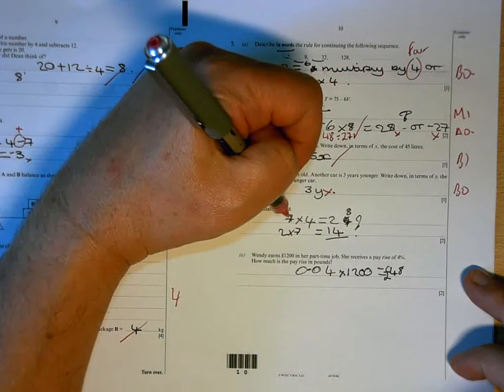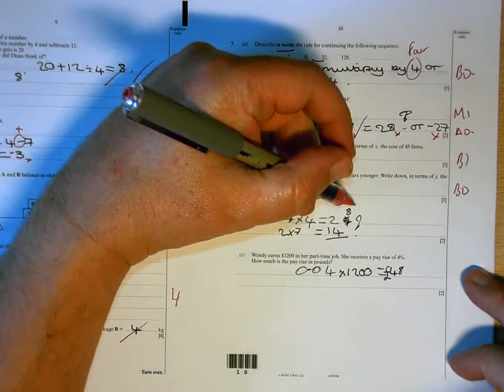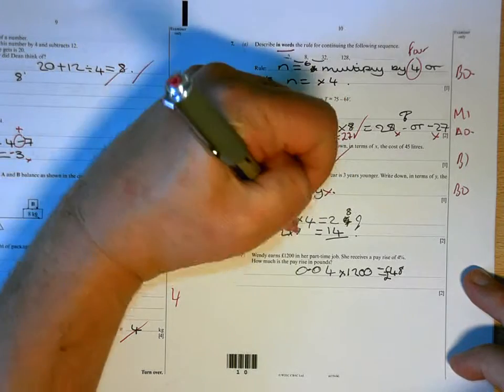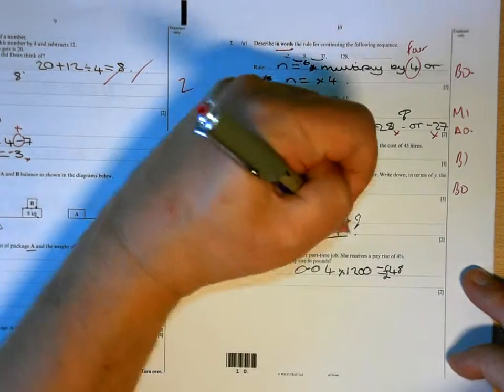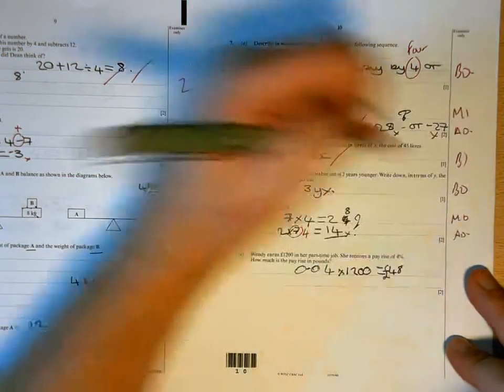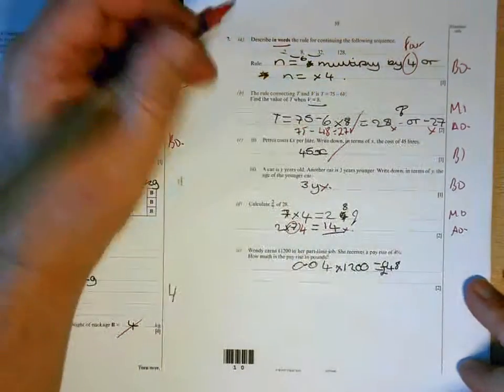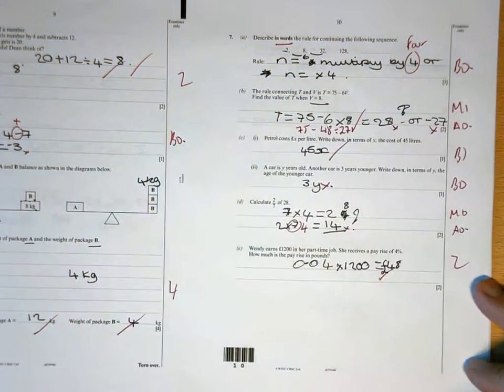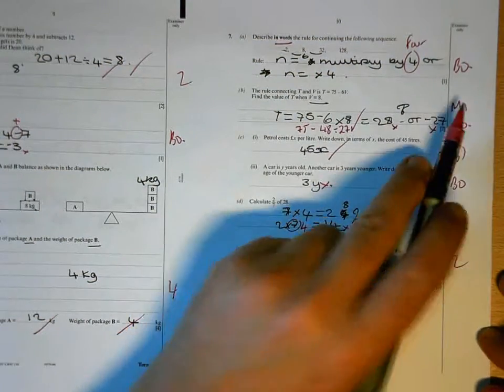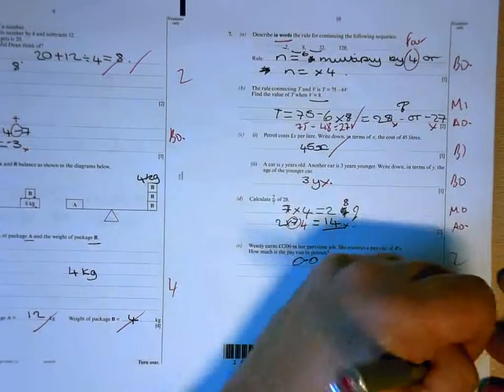14, 7 times 4 is 28. So it's 2 times 4, not 2 times 7. Again, we've practiced that since you've handed it in, so hopefully you get that right now. This is correct for 2 marks. 2, 3, 4, 6, 10 for the page.